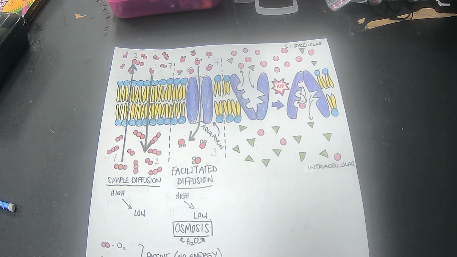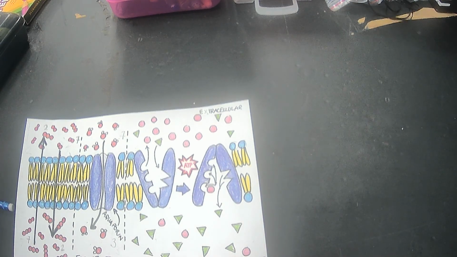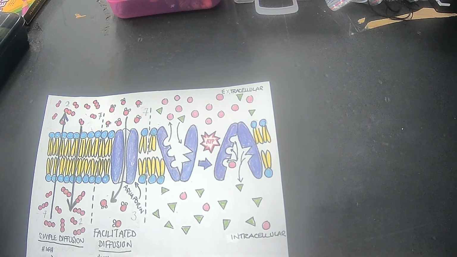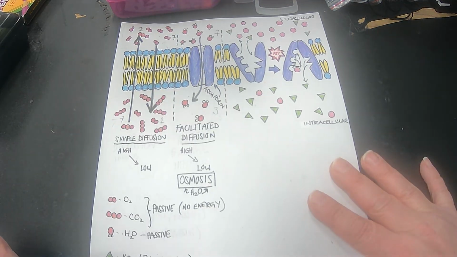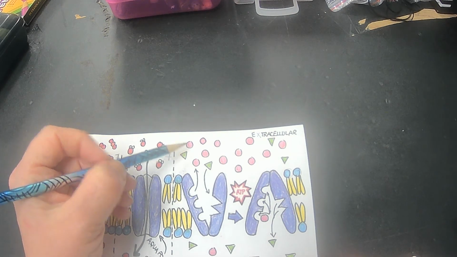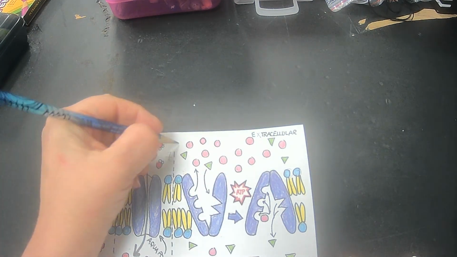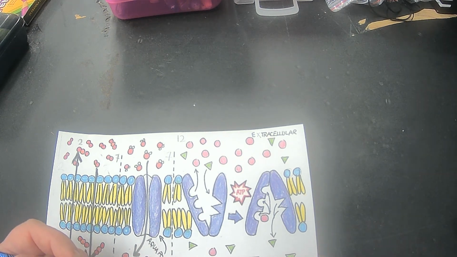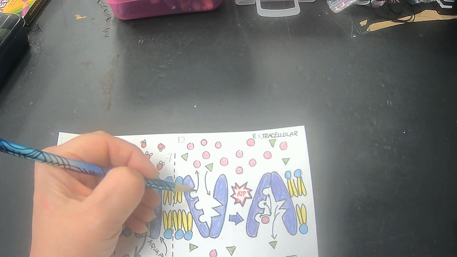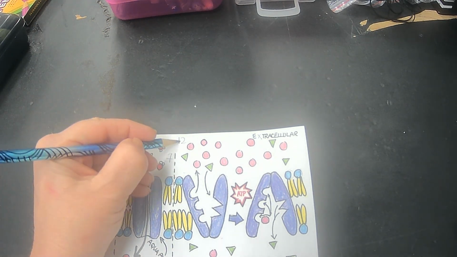Now, facilitated diffusion. Let's look over here, because the way I've drawn this, it looks like there are two proteins, but this is one protein and it can change shape. Again, we start off with exactly the same thing. Let's look at the sodium ions. 1, 2, 3, 4, 5, 6, 7, 8, 9, 10, 11, 12. I've got 12 on this side, and I've got 1, 2, 3 on this side. And you will notice by the look at the arrow, the arrow is going from 3 to 12.